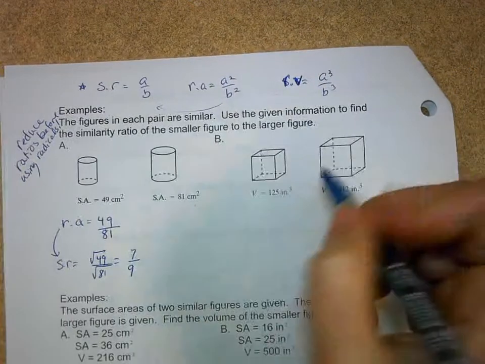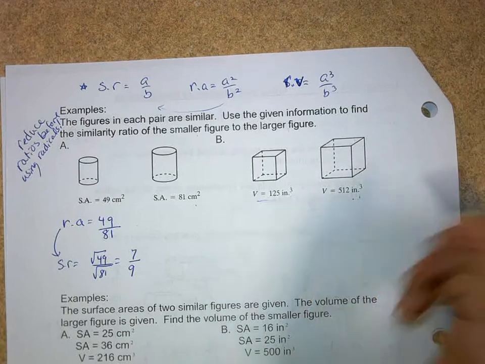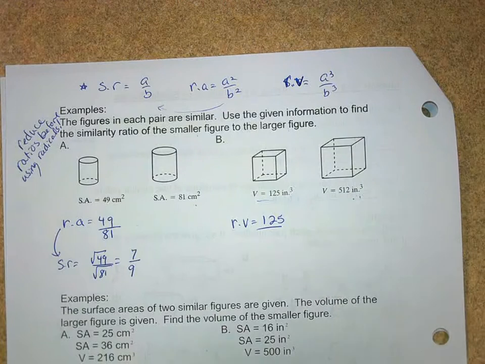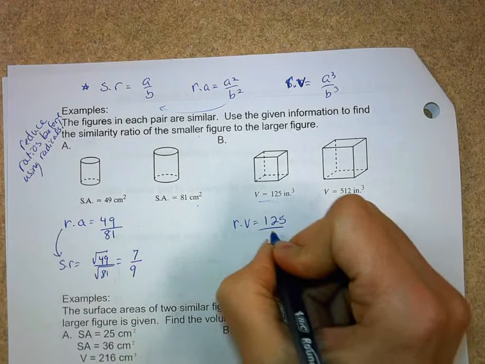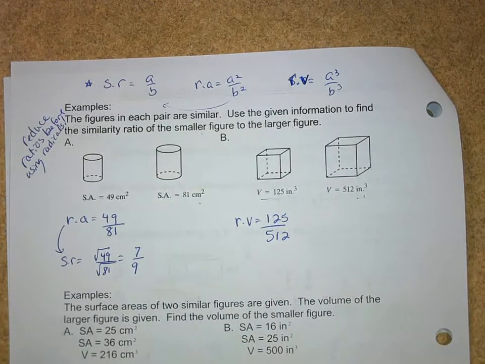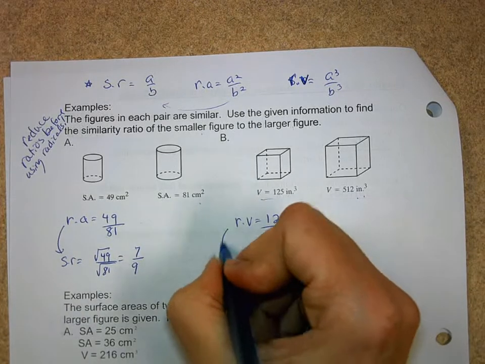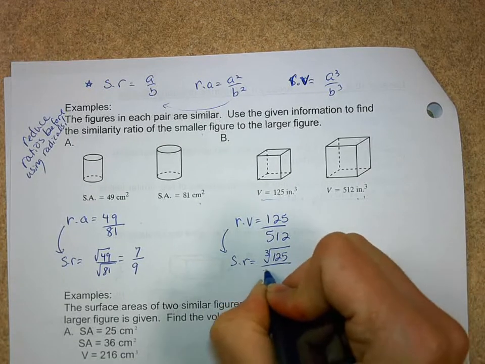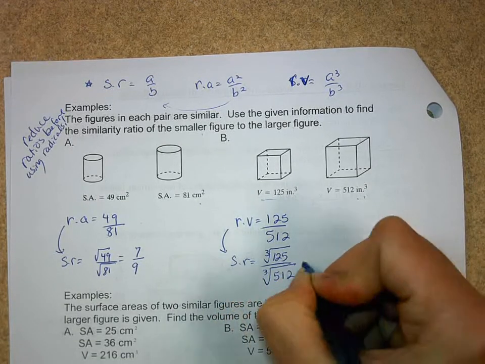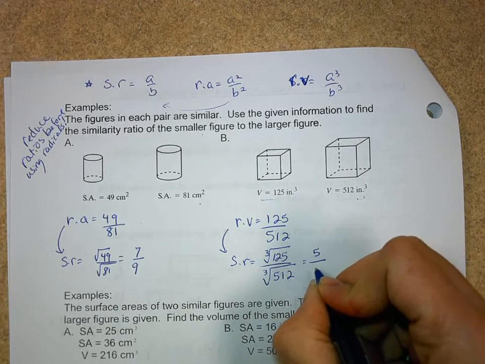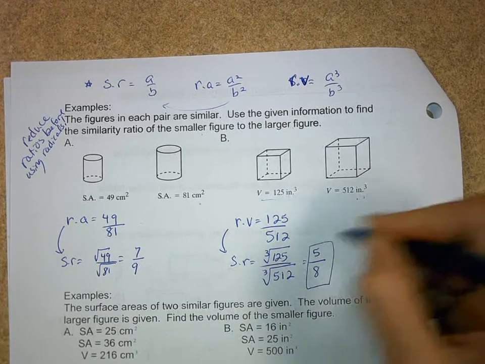Now, on B, I look at this, and what did they give us? They gave us volume. So the ratio I should be able to write is volume. So that's 125 to 512. Again, I ask, can I reduce this? And I should have given more examples of reducing than I did, so I'm very sorry. But this one's not reducible, but I gotta go home to the similarity ratio. So now we're gonna do the cubic root. The cubic root of 125 is 5, and the cubic root of 512 is 8. So it's 5 to 8.